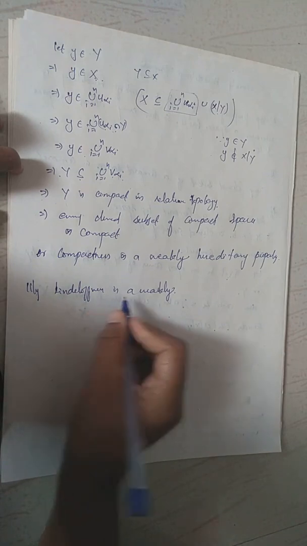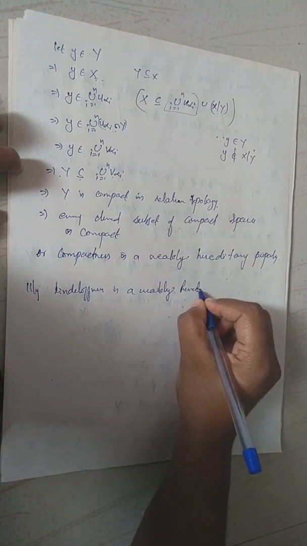Lindelofness is a weakly hereditary property.